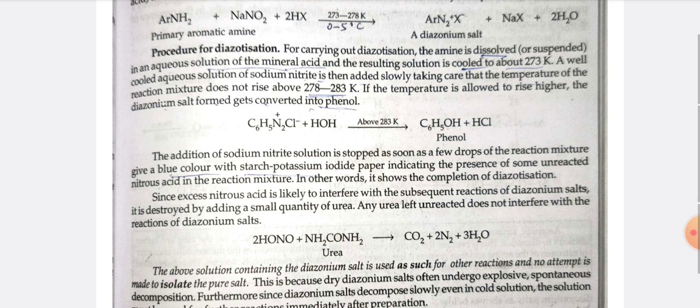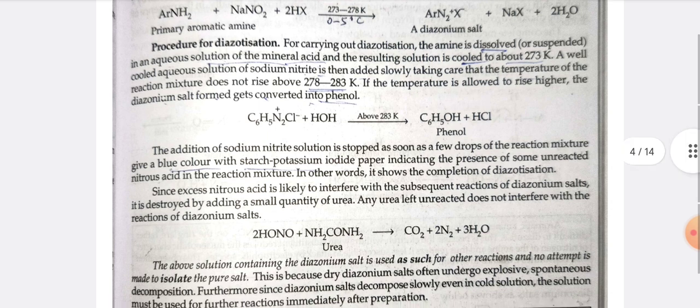Since excess of nitrous acid is likely to interfere with the subsequent reactions of diazonium salts, it is destroyed by adding a small quantity of urea. Any urea left unreacted does not interfere with the reactions of diazonium salt.